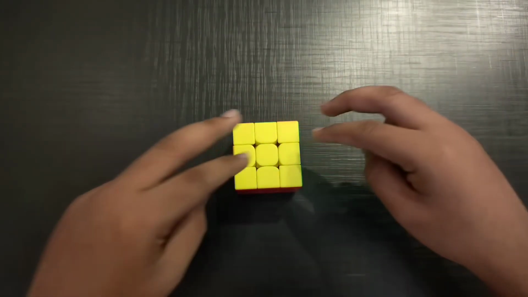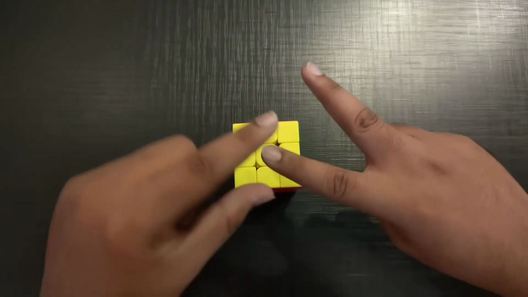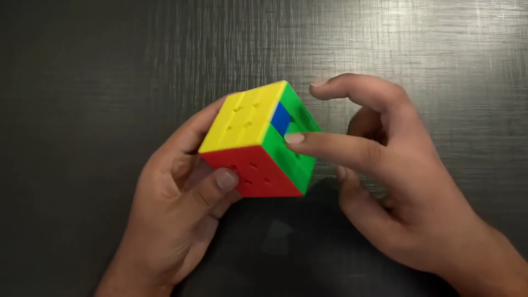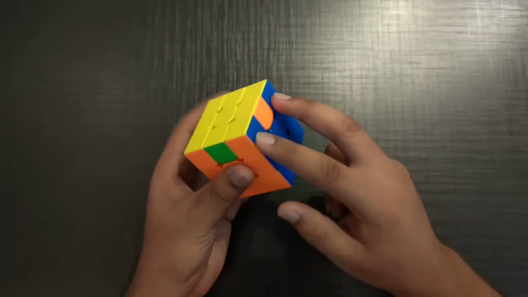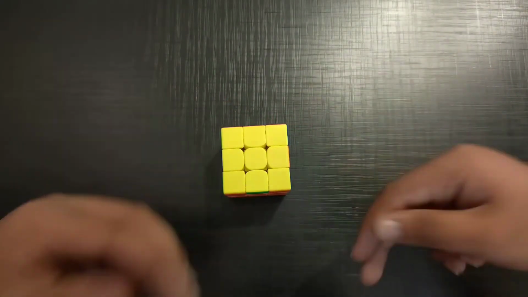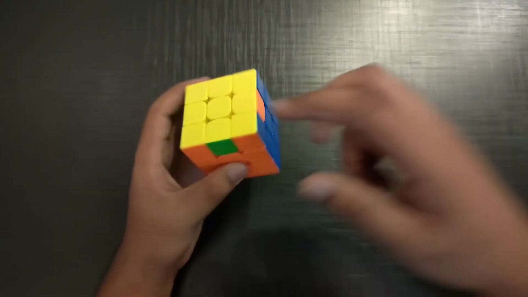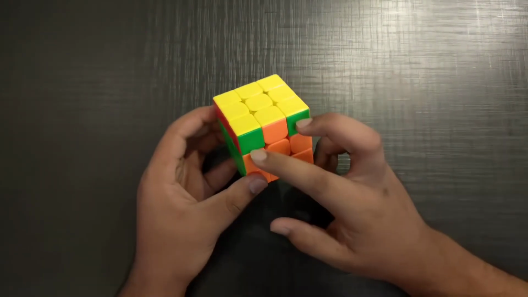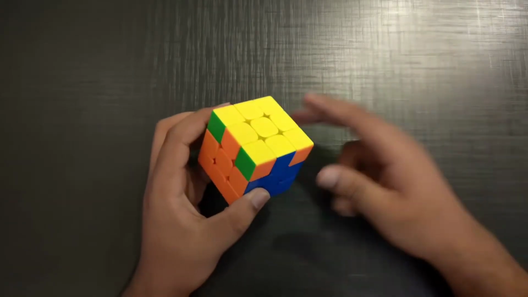Congratulations, you've learned the first look of the two-look method, meaning it's not one look, it's the first step. We've learned that part, which means we've learned how to make a headlights case. Now we have to learn the second step of the two-look method. When you make headlights on every side, there will be two types of cases.